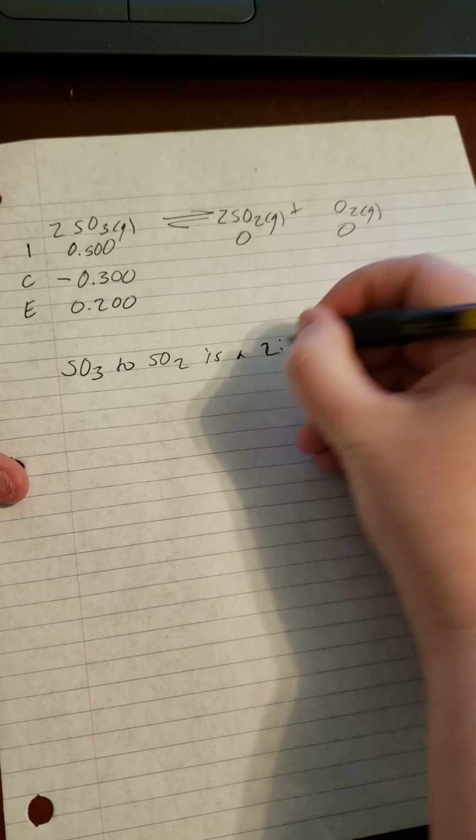All right? Now, but take a look at oxygen, though. Oxygen does not have the same coefficient, I'm sorry. So we're going to start with 0.3, and this relates. This is the change of SO3. We're going to divide by the coefficient of what we have. So for every 2 moles of SO3, we have 1 mole of oxygen.